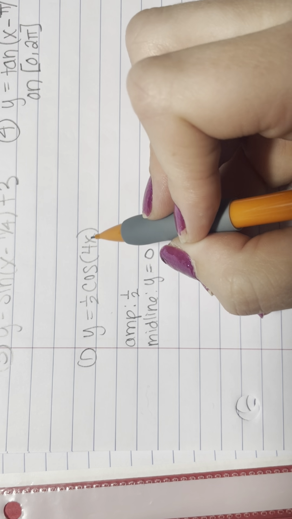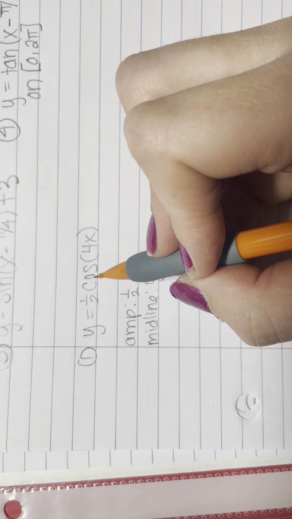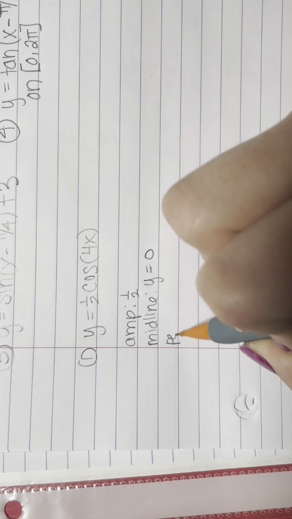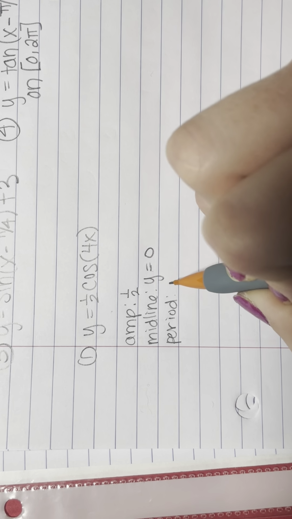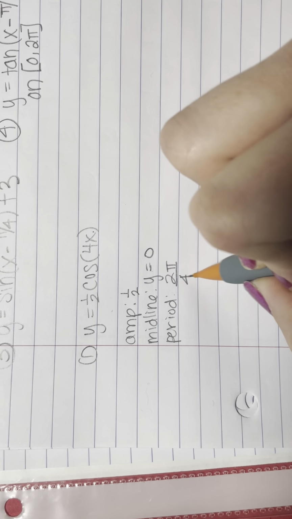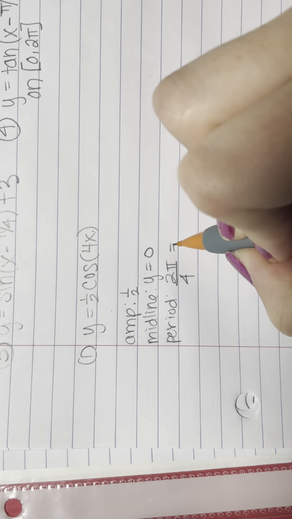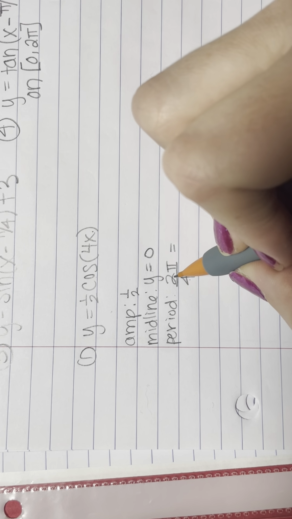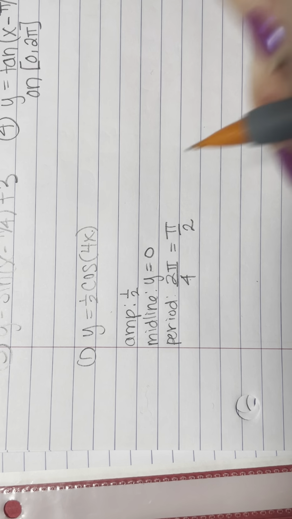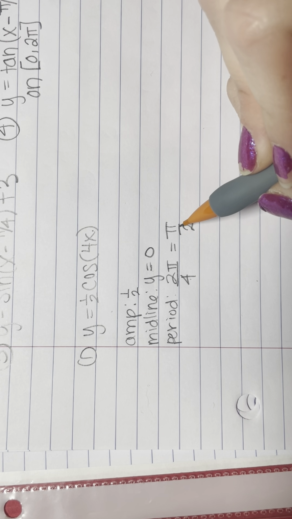All right, this 4 in front of my x affects my period. What I have to know is that the original cosine period is 2 pi. Okay, so I'm going to go period, and I'm going to say 2 pi divided by that coefficient of my x, 4, and I'm going to reduce that, and that's going to be my new period. So 2 divided by 4 is 1/2. So pi over 2 is my new period. Okay, so this means that from 0 to pi over 2 is 1 cycle, and then it will just repeat after that.